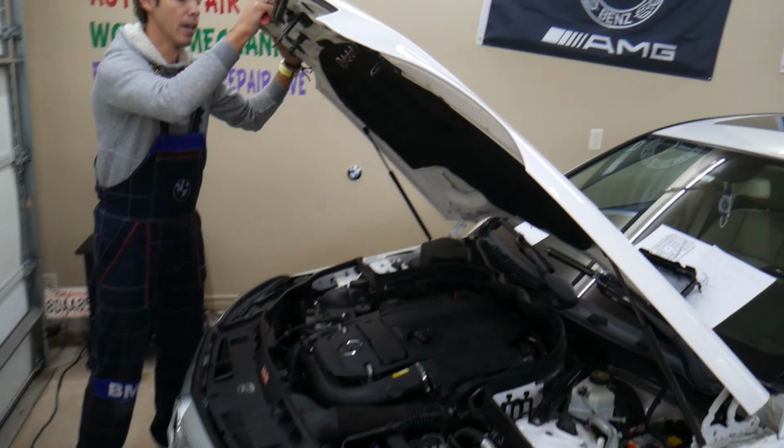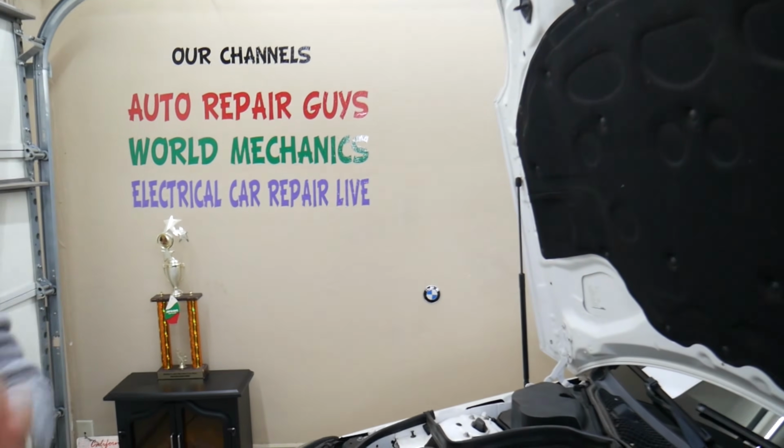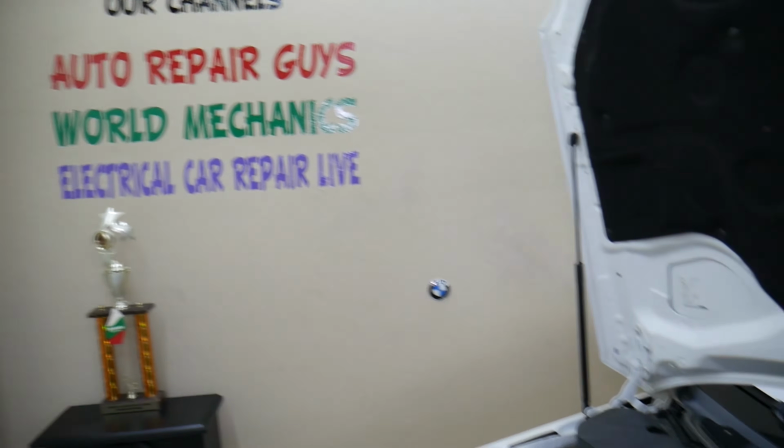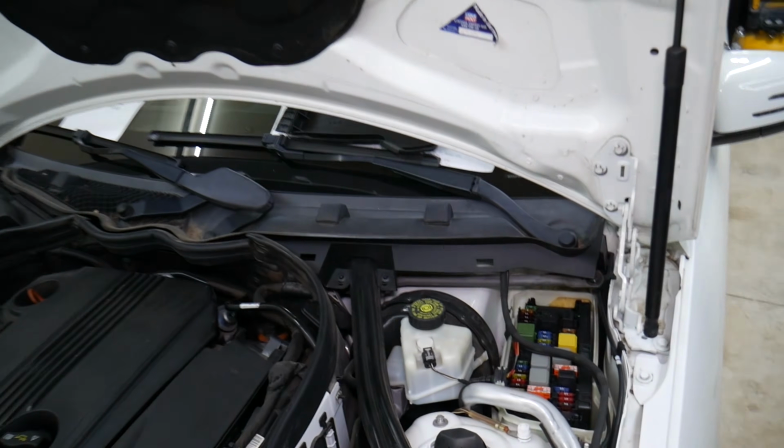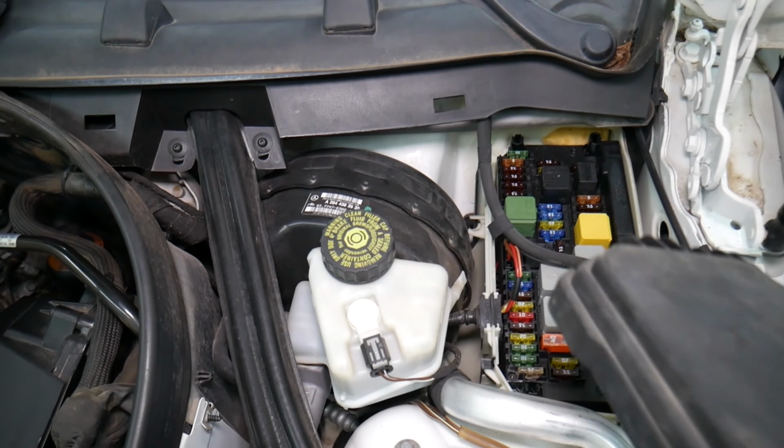By the way, guys, please check out the video on our YouTube channel. It can save you quite a bit of trouble. It's called Fuse Box Location and Diagram on Mercedes W204, because there are many hidden fuse boxes that most people do not know exist in that car.